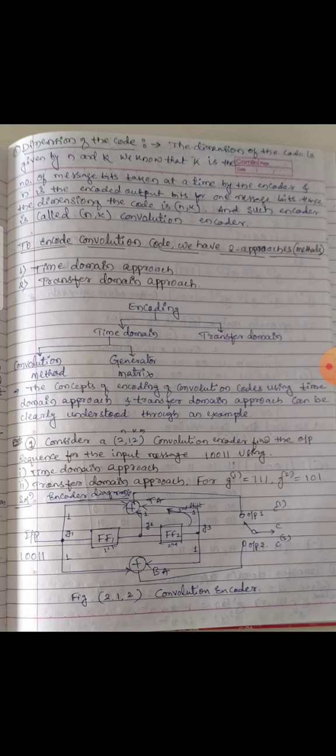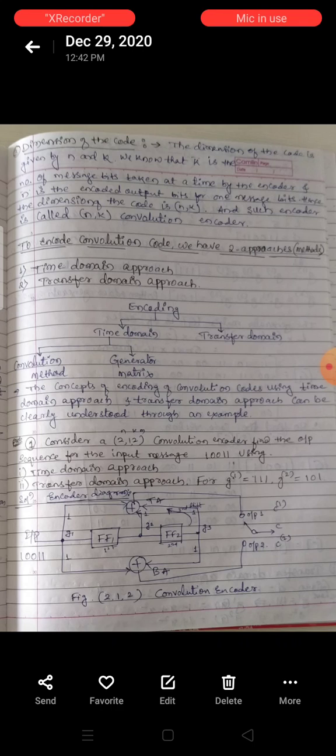As in the fourth module you people have studied, that is encoder circuit, syndrome circuit, correct? So encoder means you have to draw the circuit of that particular concept. Here also the same, convolution encoder means I have to draw the circuit of the convolution encoder. There are two methods available to find out the encoding of convolution. What are those? One is the time domain approach, second is the transform domain approach. Means encoding of convolution codes is categorized into two types: one is time domain and the other is transform domain.